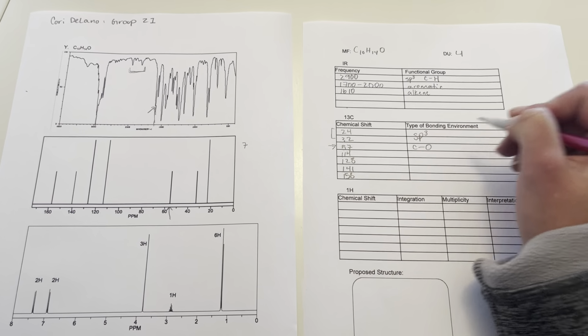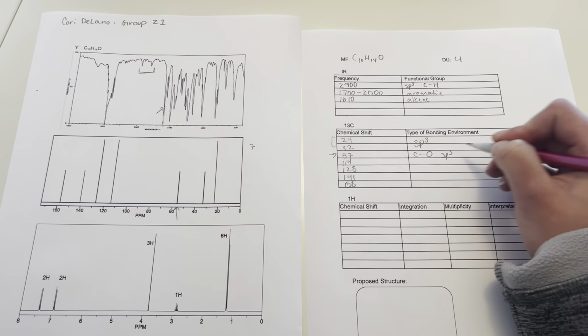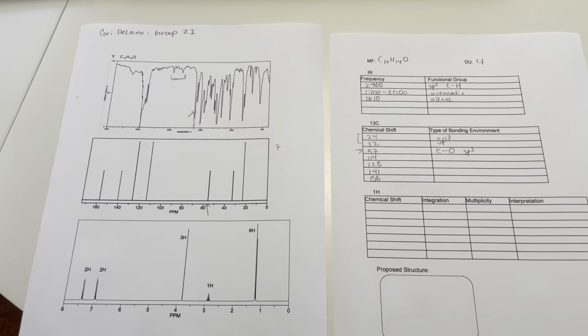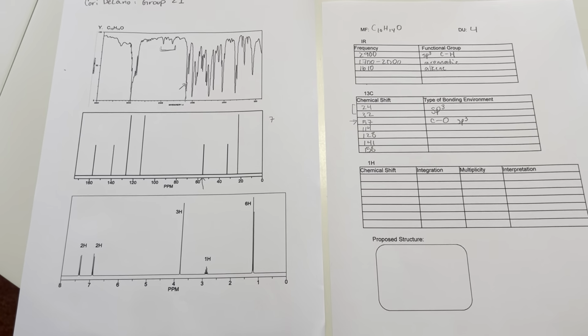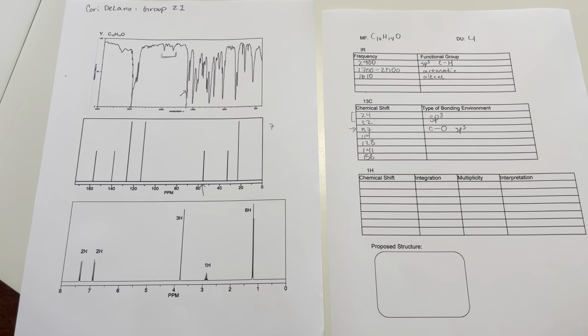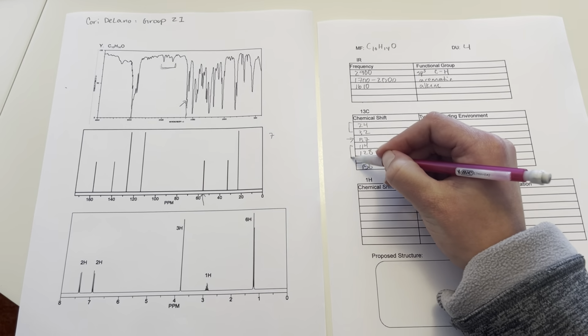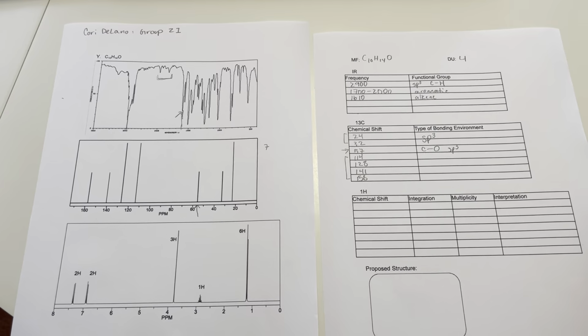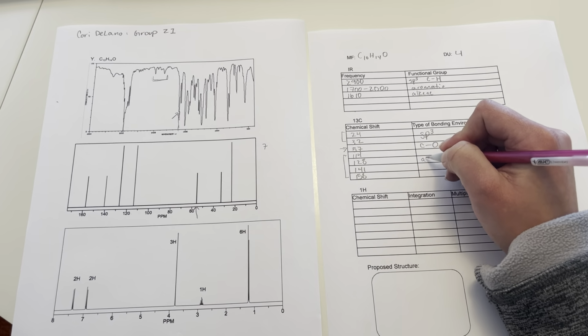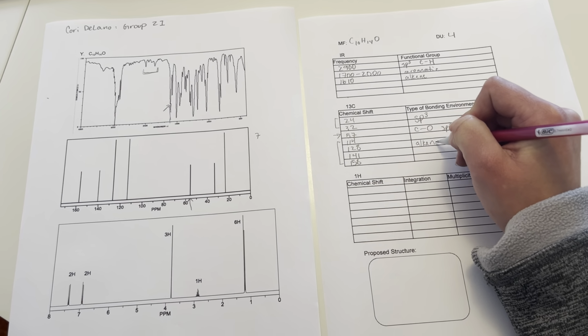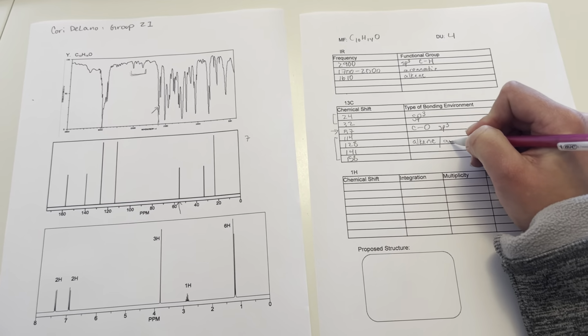So C to O, and that's sp3. The next range is 90 to 160, which is all of the rest, and that is going to be alkene or aromatic.